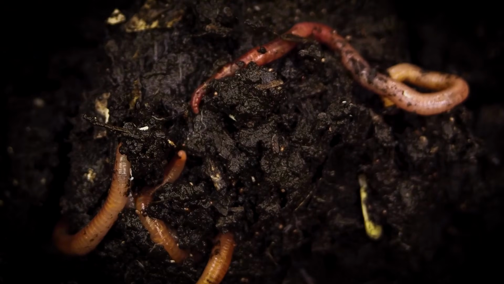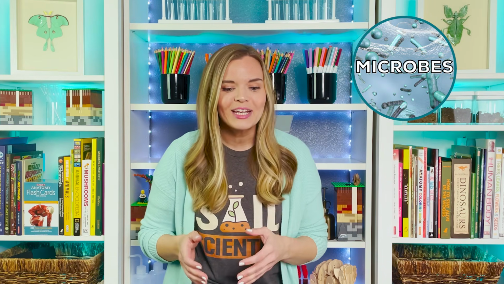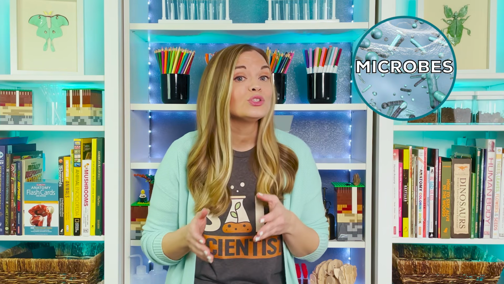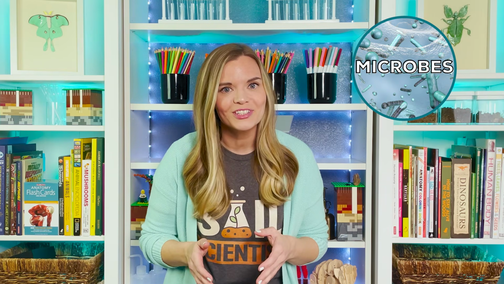A quarter of our planet's biodiversity is made up of soil organisms living in the ground. Small animals tunnel and redistribute soil. Earthworms aerate and improve soil. Microorganisms break down organic material, hold nutrients, and bind soil particles together.